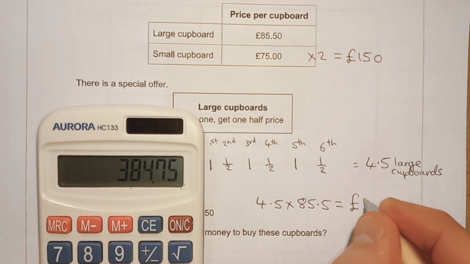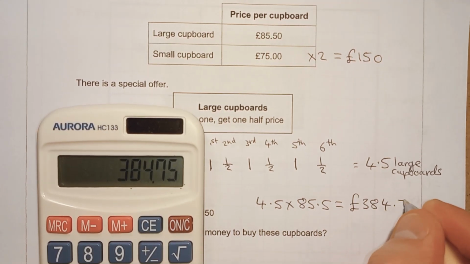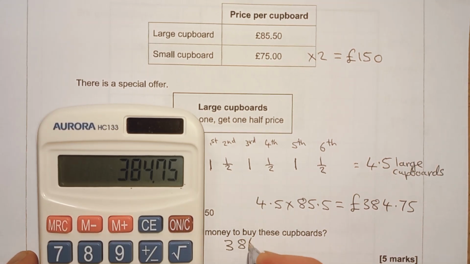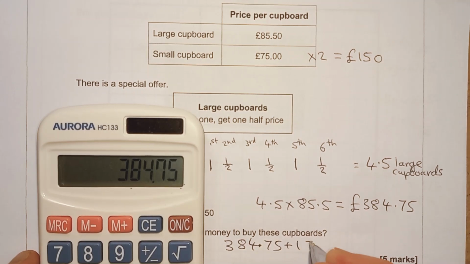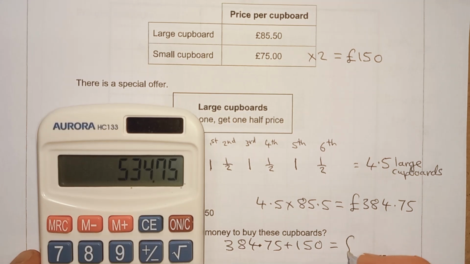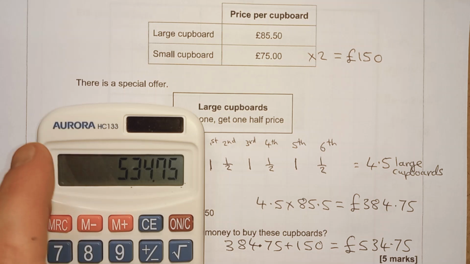Which is £384.75. So we take the cost of the large ones, add it on to the cost of the small ones. We get £534.75.